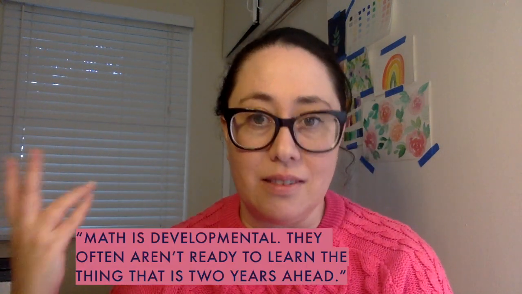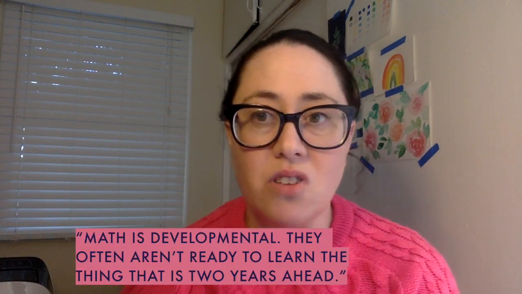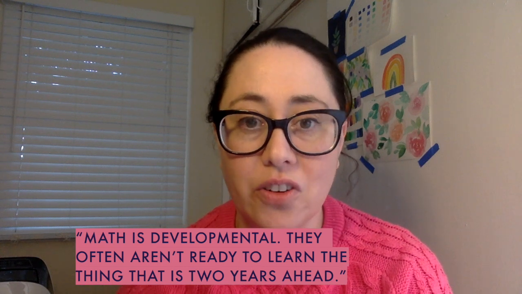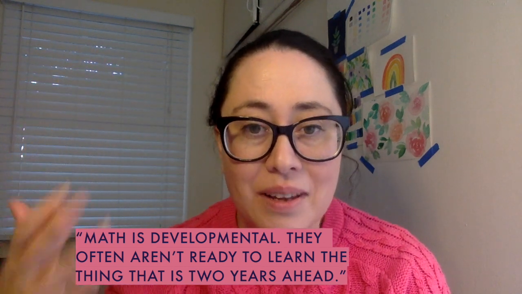But what I often caution against is trying to go to that next grade level or even the grade level beyond that, because a lot of times math is developmental. Students aren't ready to learn the thing that's 2 years ahead because they're 8 and not 10, and there's a difference there. For example, first graders, they could memorize multiplication facts, but they're not going to know what they're memorizing. And we want them to have an understanding of what they're memorizing, and not just do it blindly.